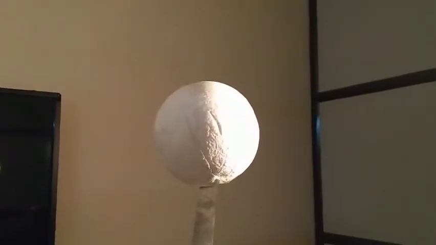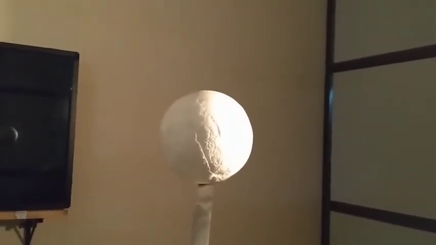Whatever light we see on the moon is actually the light coming from the sun that is reflected back from the moon, and we can see that. So in this experiment, I have used a thermocol ball which is acting like a moon. Here I have a lamp which is acting like the sun, and the camera I am holding, that position is earth.